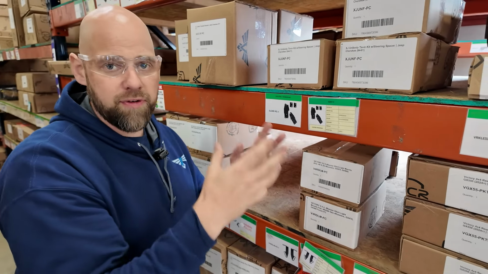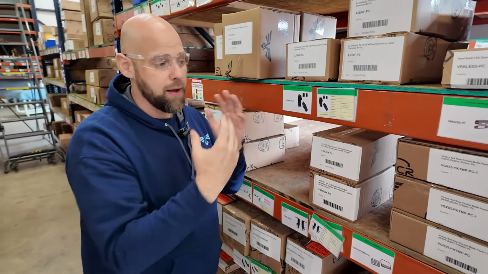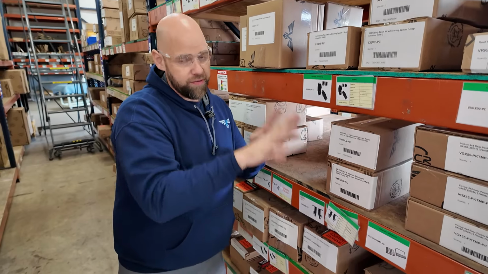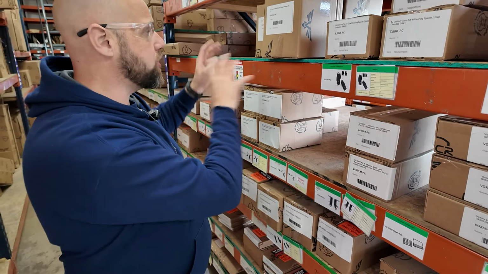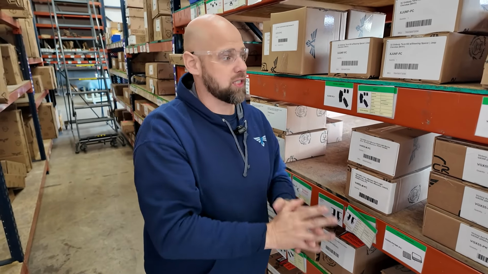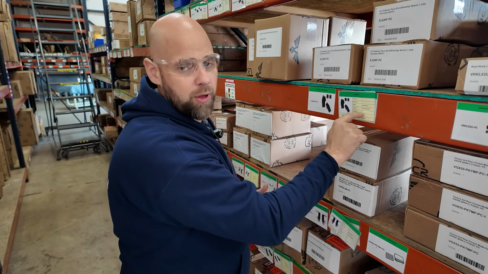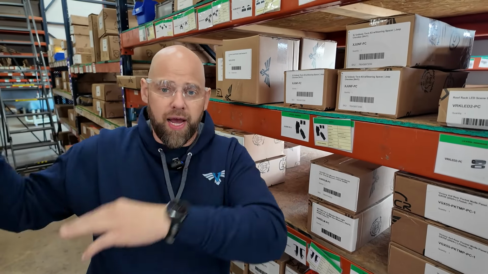Everything here has been manufactured by us, brought through our packaging line, packaged, put in the shelf. Now we have a shipping person who can just grab from the shelf and ship it to the customer. And then when you reach these replenishment numbers, they pull the card and turn it in.